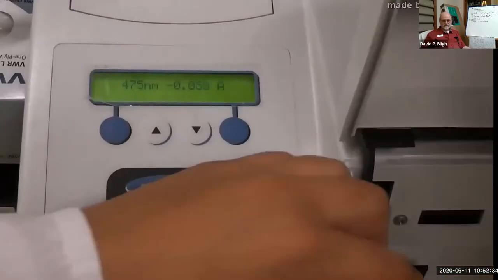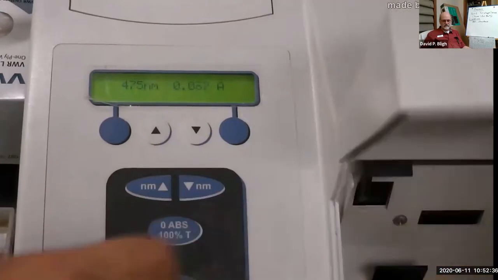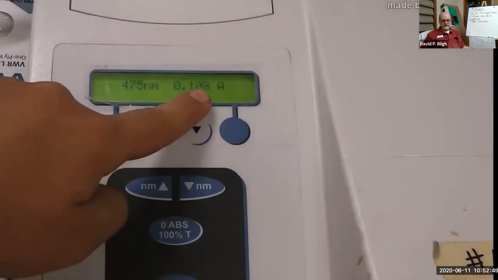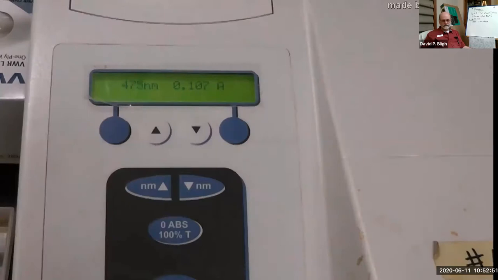Once you've inserted the cuvette with your sample, simply close the door. Do not adjust any settings. All you need to do is wait for the reading to stabilize. The reading, as you can see, is right there. Here it finally stabilizes at 0.107. Remember, absorbance does not have units. And there you have it, the basics of a spectrophotometer. Good luck and have fun!